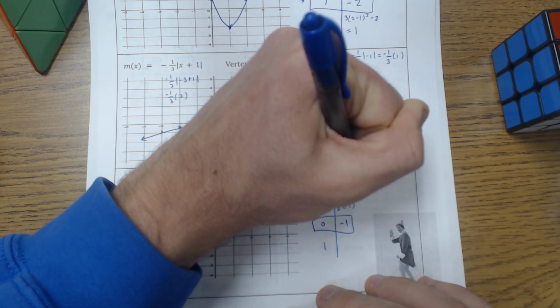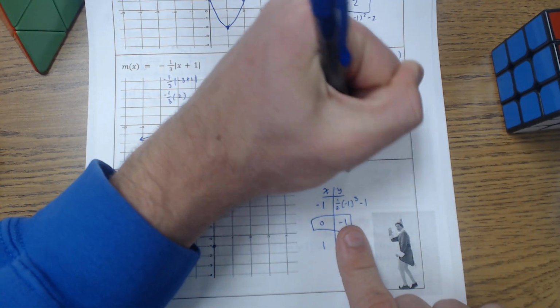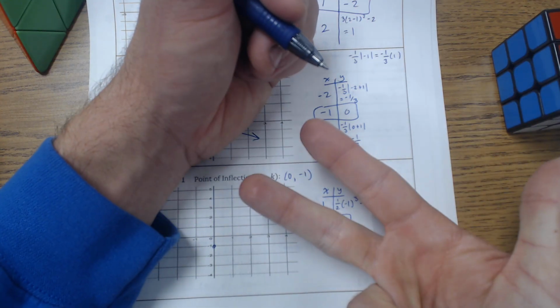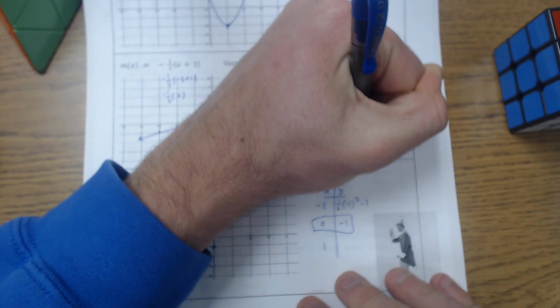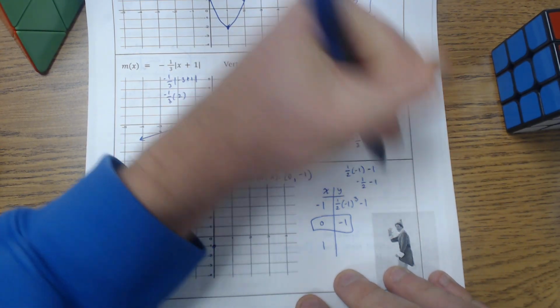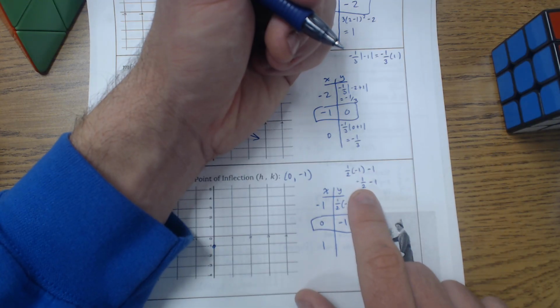If I plug in negative 1, I get 1/2 times negative 1 cubed. Negative 1 cubed is negative 1 times negative 1 times negative 1, which comes out to negative 1. And then I multiply that by 1/2 to get negative 1/2.